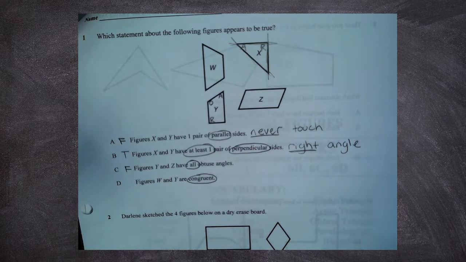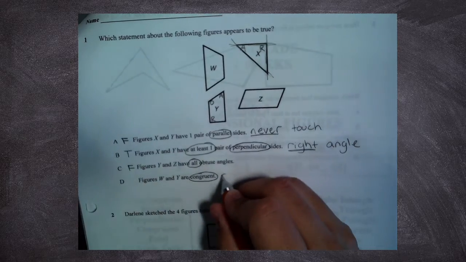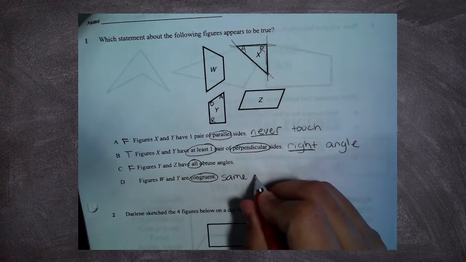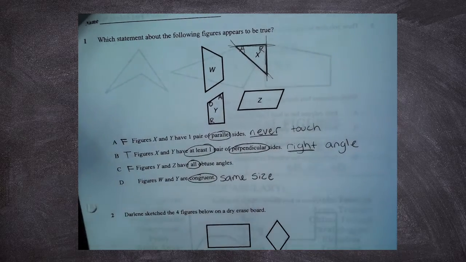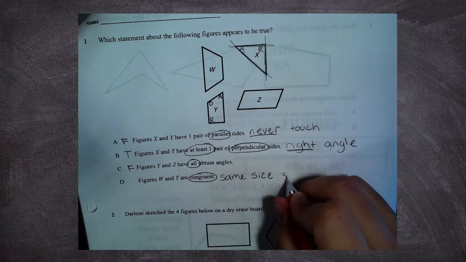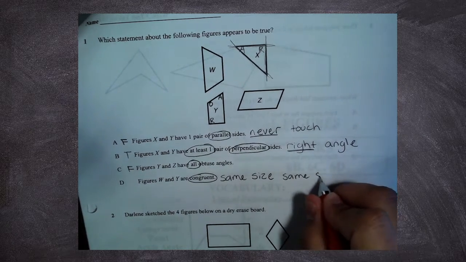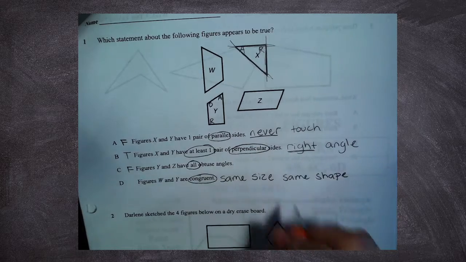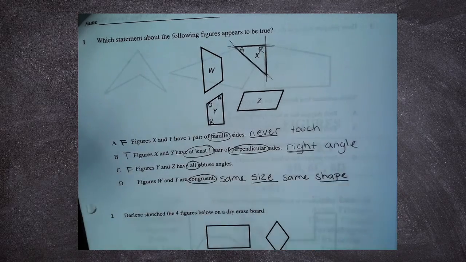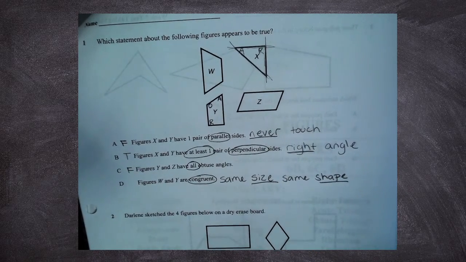Congruent means two things. It means the same size, and it means the same shape. It has to be both.